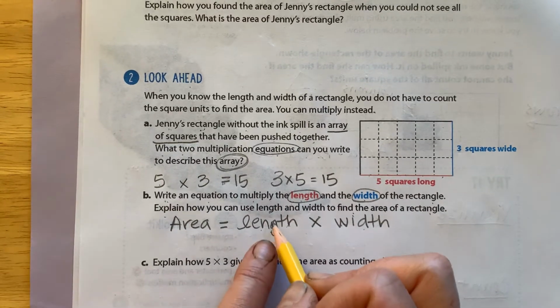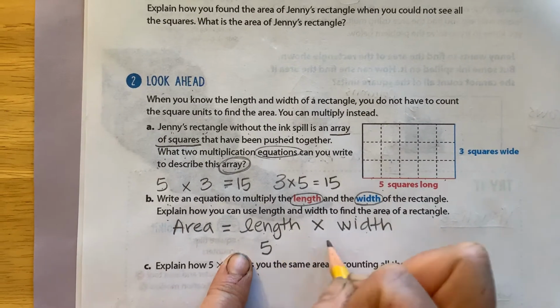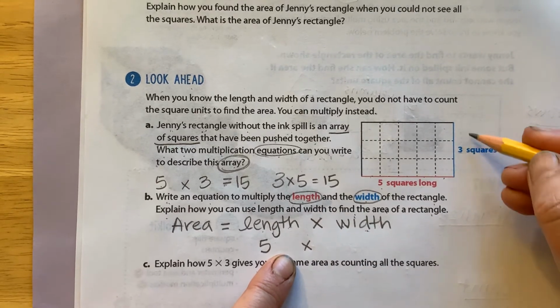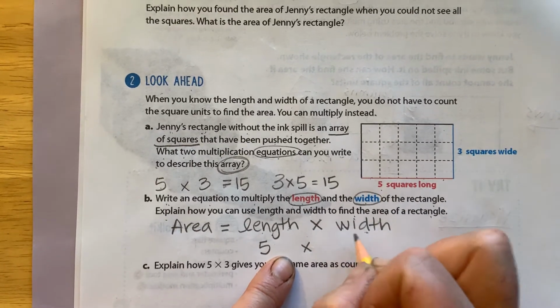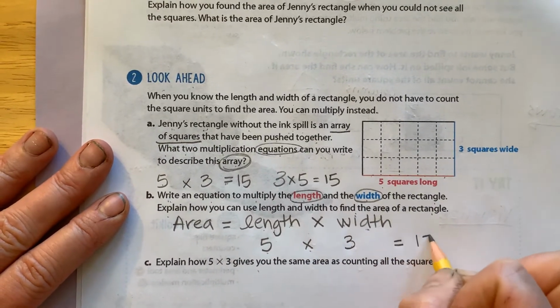So the length is 5, use my multiplication sign, and my width is, take a look, 3. 5 times 3 is 15.